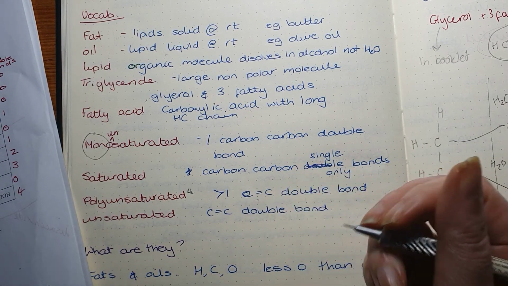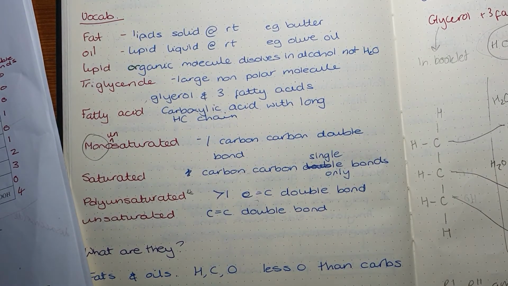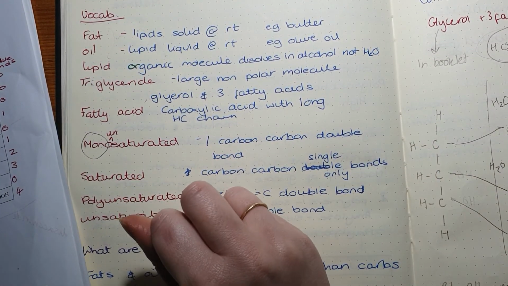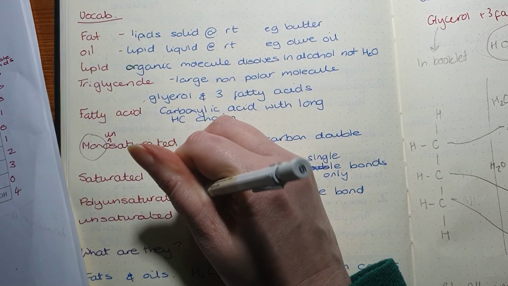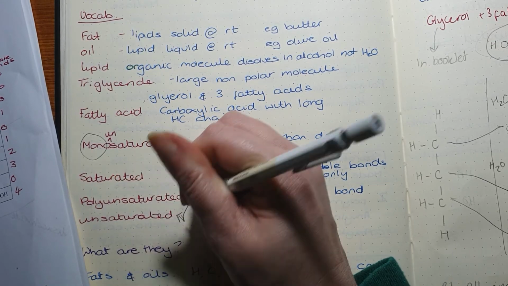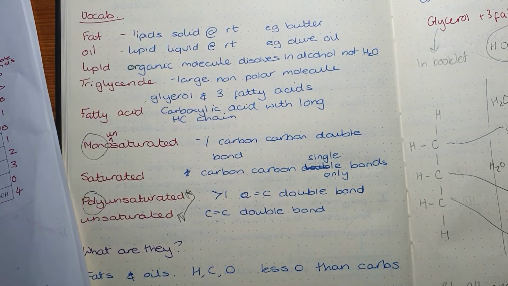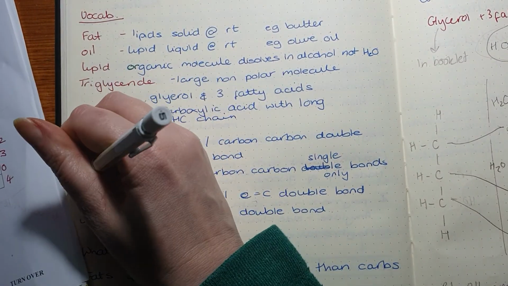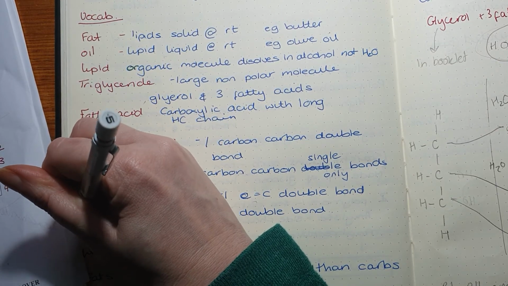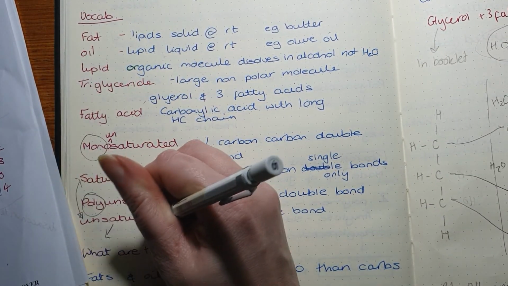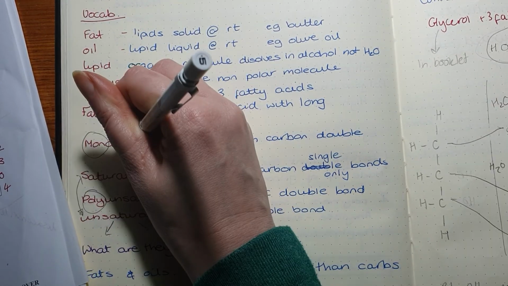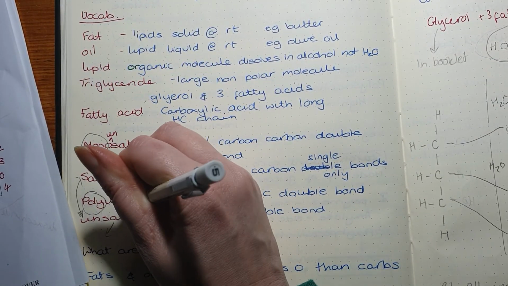And unsaturated, it's got some carbon double bonds. These two are kind of interchangeable. This just means it's got lots of them compared to that one. So these two kind of pair up, and then with our unsaturated you can kind of divide it into mono and poly.